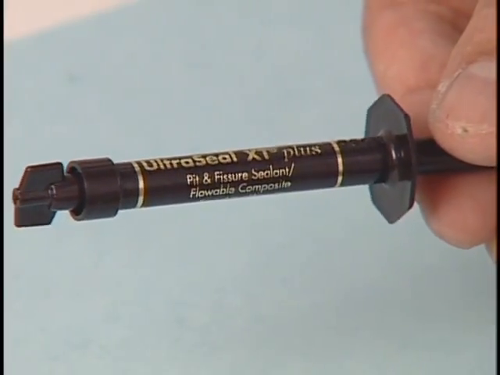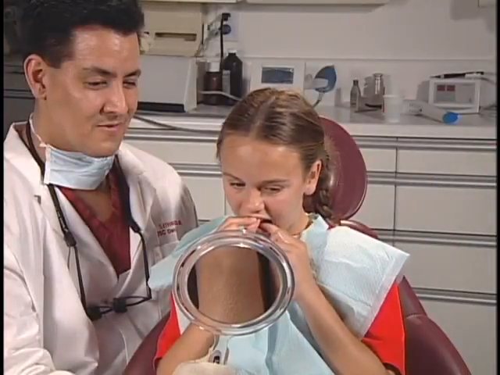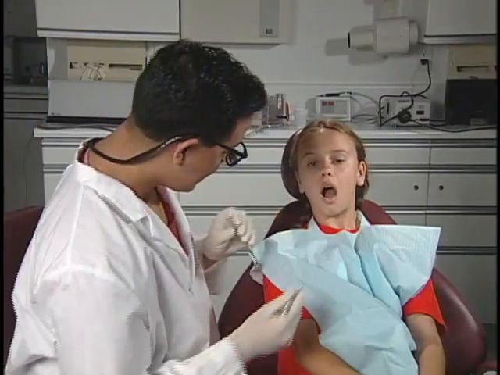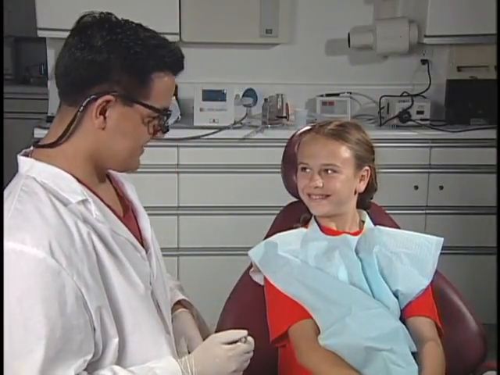With pit and fissure sealants, fluoridated water, and proper brushing and flossing, you can just forget about cavities and crowns for your kids for years and years.